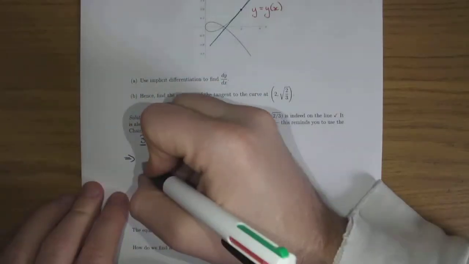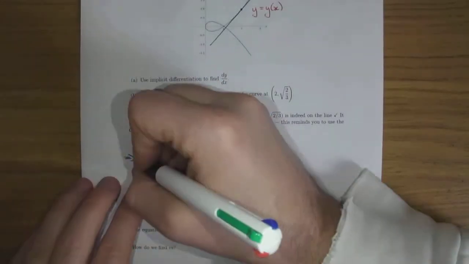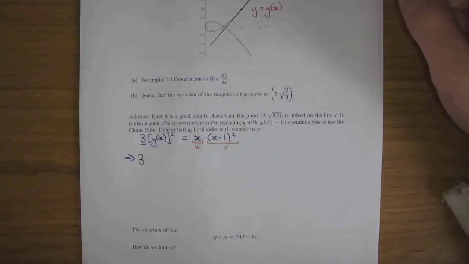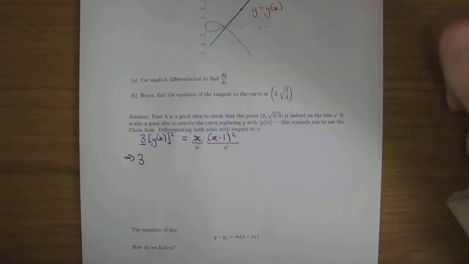Okay, fix the constant 3. Now, differentiating y of x all squared. By the way, you could actually do this with a product rule because it's y times y. Now, the funny thing about this chain rule is we don't actually find out what y of x is. We just leave it as y.